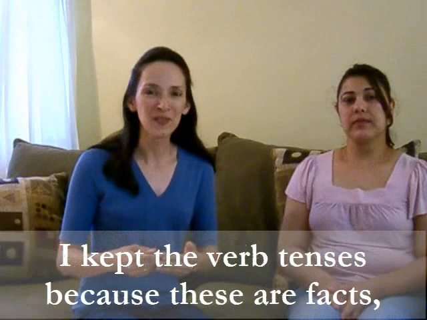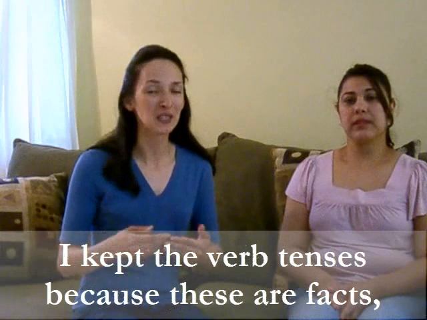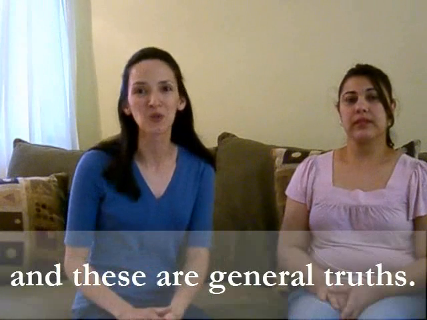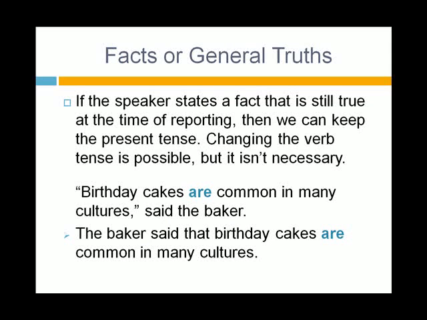I kept the verb tenses because these are facts and these are general truths. So if the speaker states a fact that is still true at the time of reporting, then we can keep the present tense. Changing the verb tense is possible, but it isn't necessary.